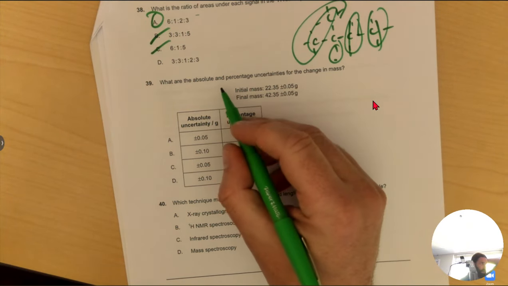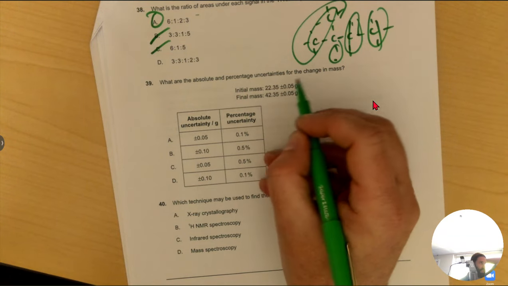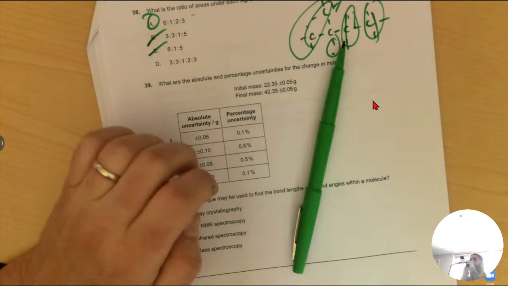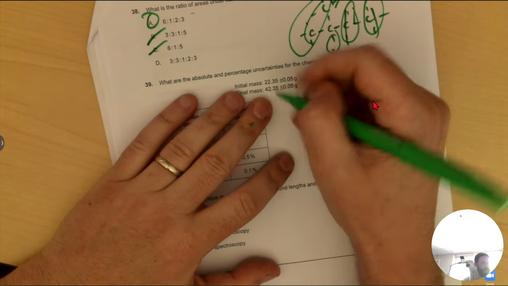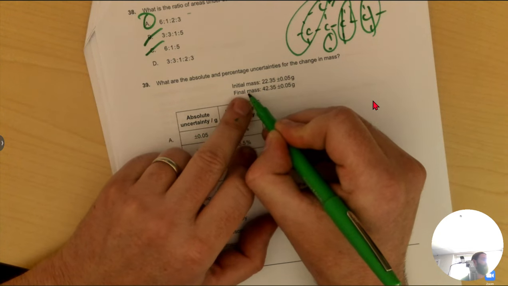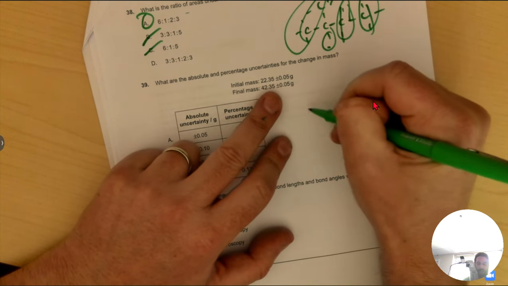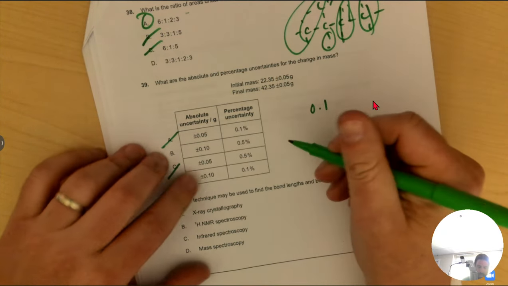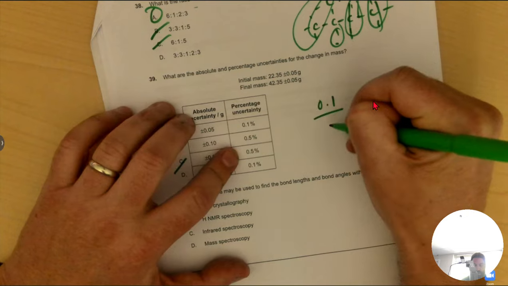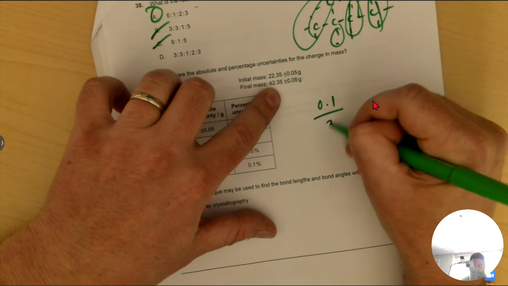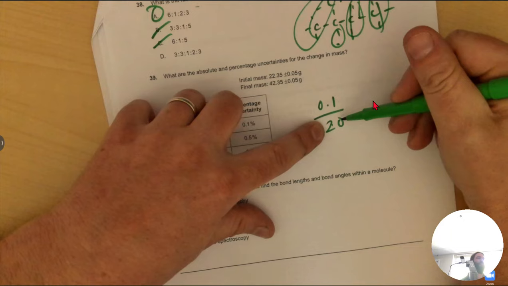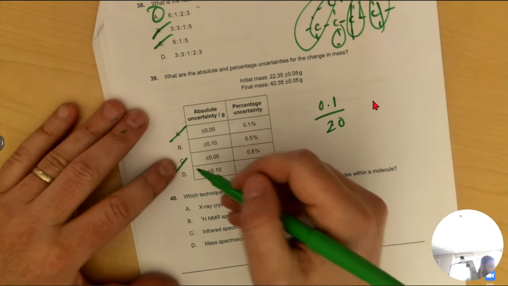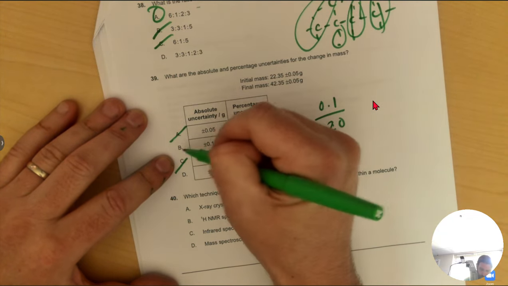Leave me alone. All right, what are the absolute and percent uncertainties for the change in mass? You're given a final and initial mass. Remember, to get the change in mass, we gotta subtract, but we add the absolute uncertainties. So the absolute uncertainty will be 0.1. And then to get the percent uncertainty, it's gonna be the uncertainty over the measurement. The difference there is 20, so 0.1 over 20. No calculator, but 1 over 20 is 5%. So 0.1 over 20 would be 0.5%. B.